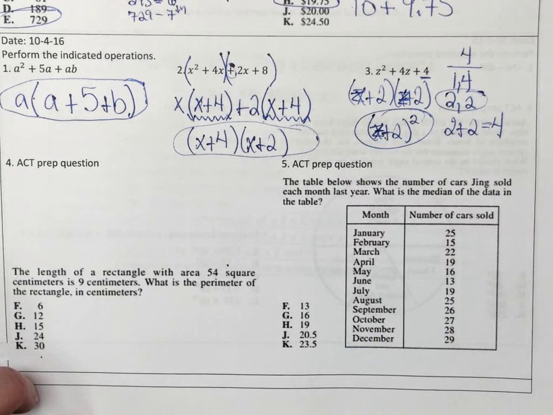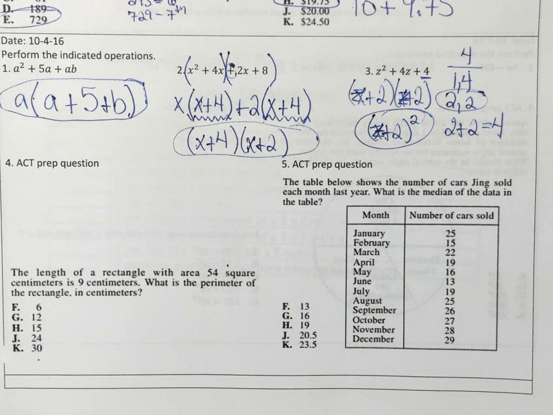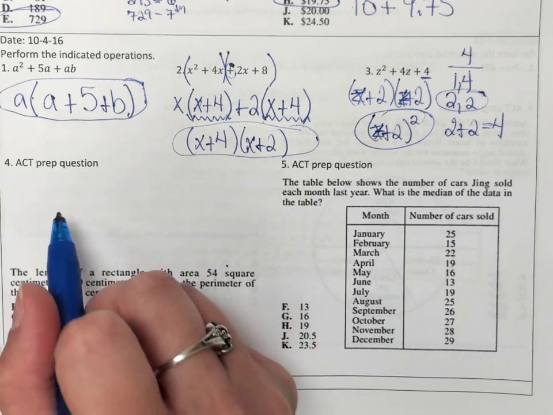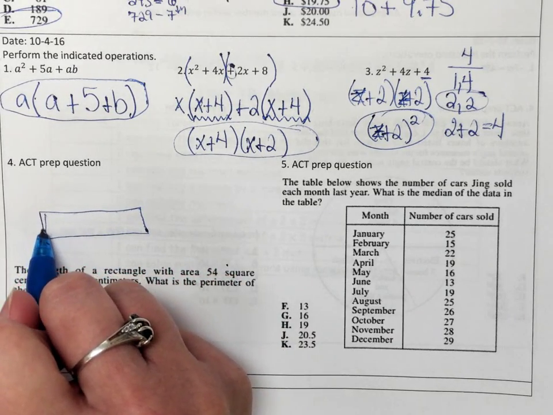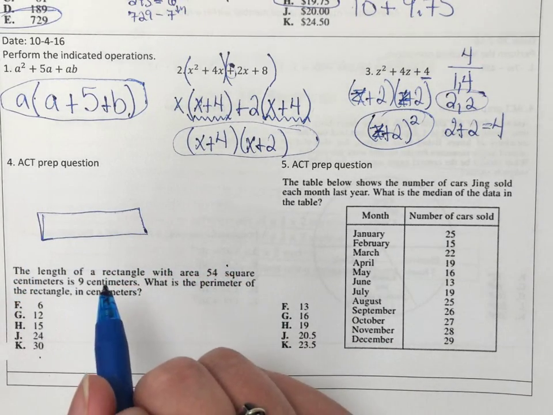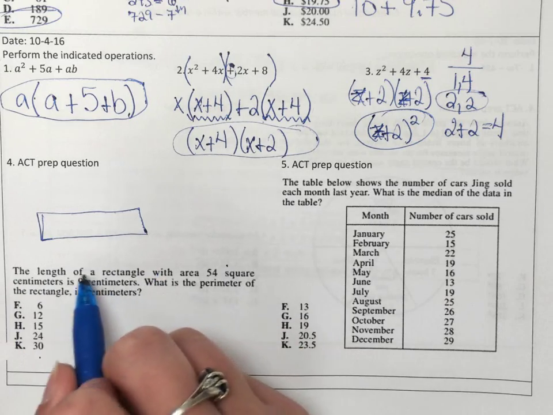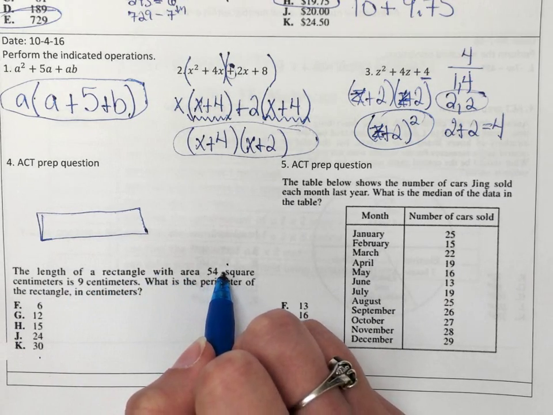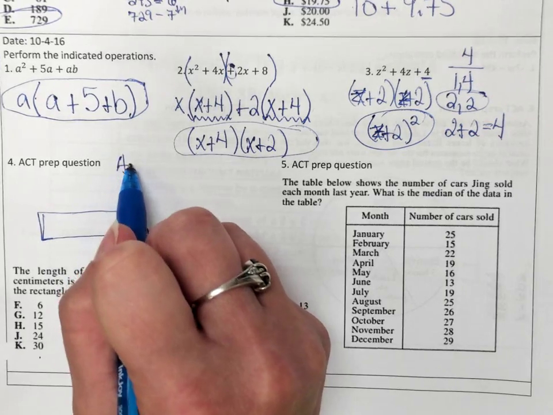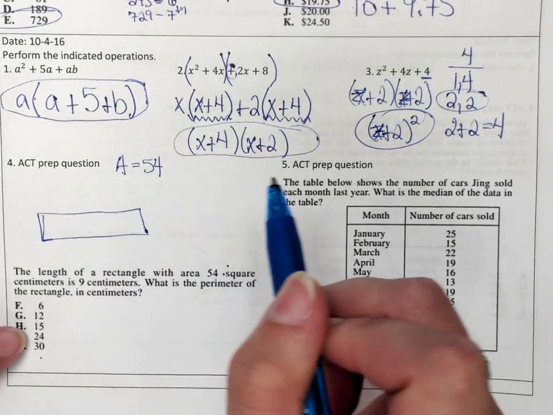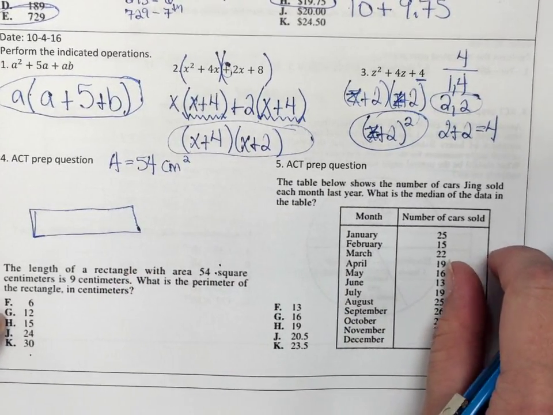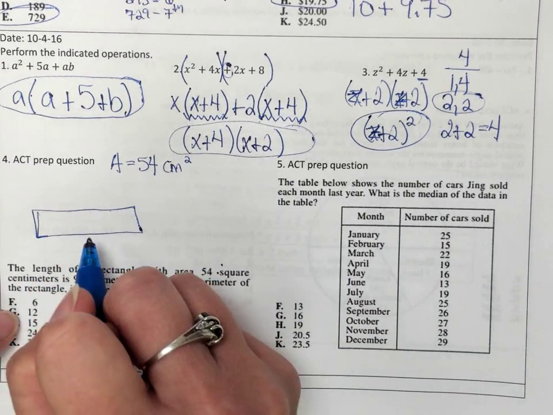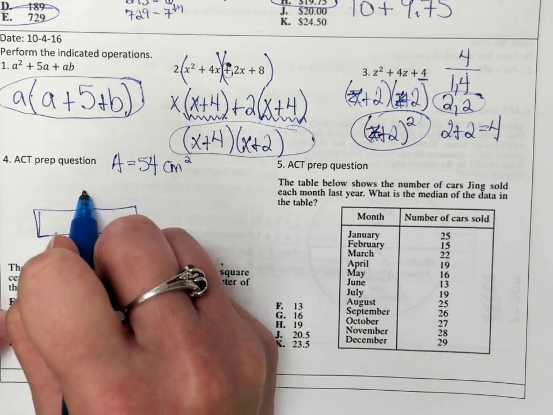Oh well. Sorry. Alright, what about number 4? The length of a rectangle. As soon as you read that, what should you do? Draw a rectangle. Oh my gosh, we're drawing in math class. Okay, so what do we have? The length of a rectangle with area 54 square centimeters. So area is 54 square centimeters. Let's see, the length is 9 centimeters.